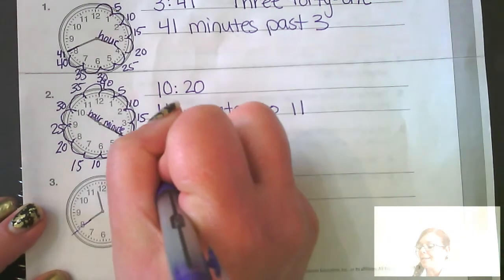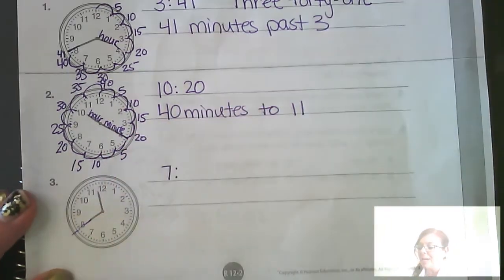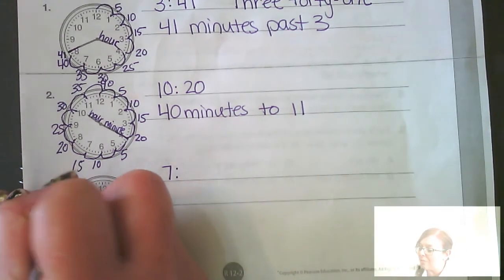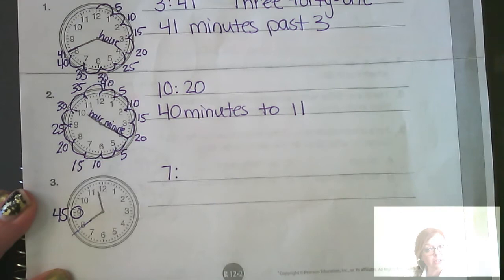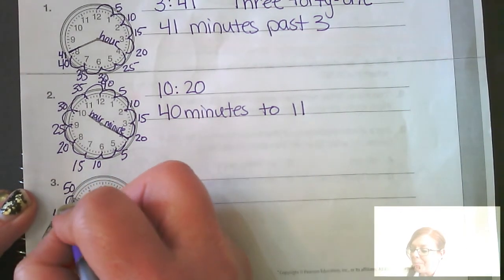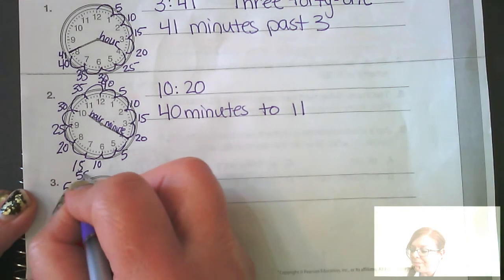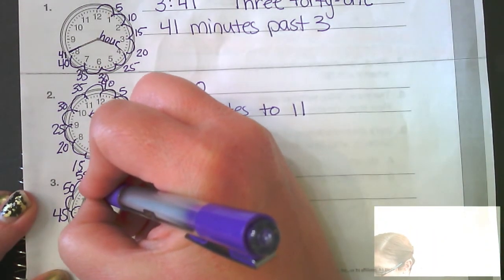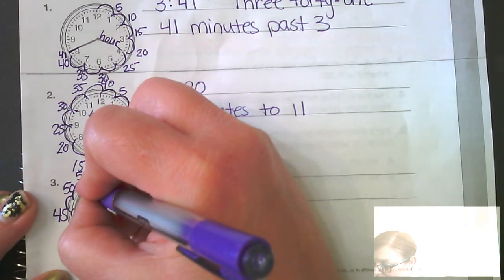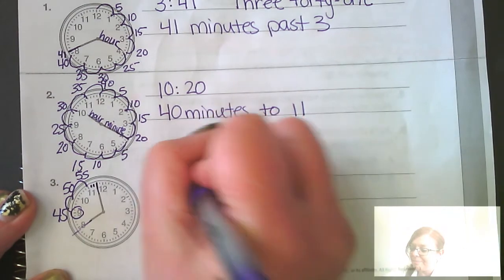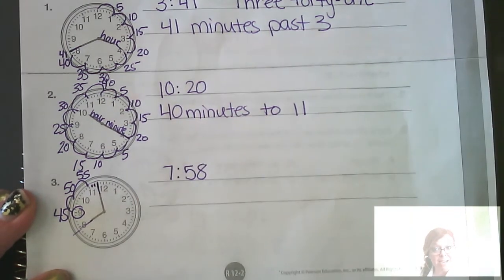So it is 7, and you know from previous that the 9 is 45, so let's continue counting. 50, 55, and let's go ahead and extend right here. 55, 56, 57, 58. 7:58.